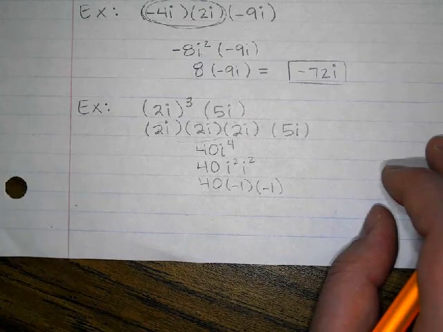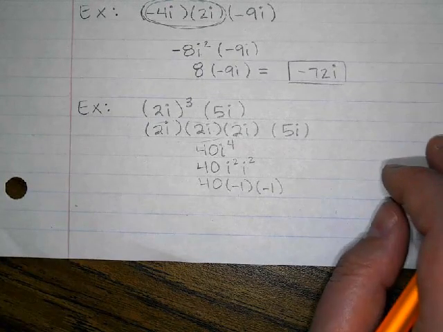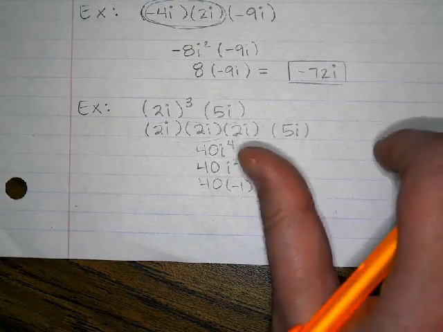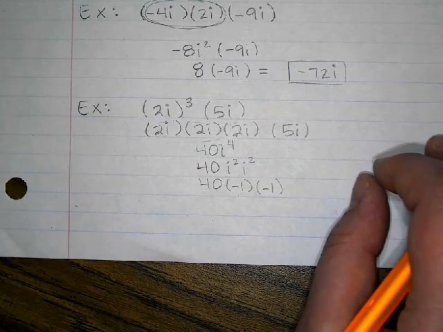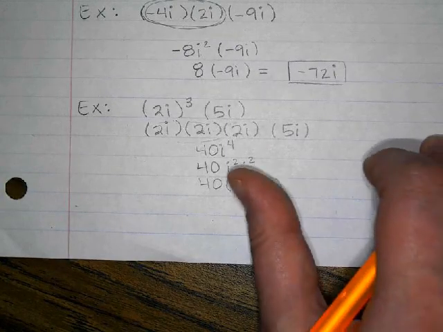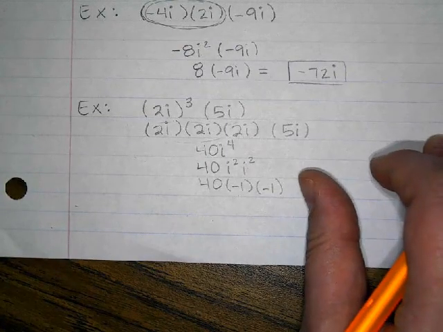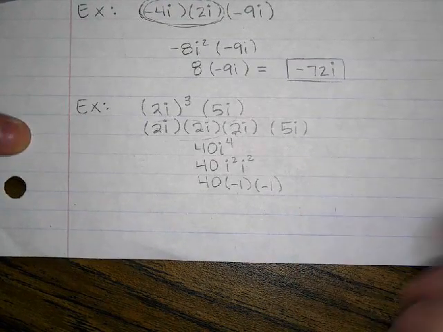So I looked at the 40. I had an i to the fourth. And I said i to the fourth is i squared times i squared. And I was doing that because I wanted to see how many negative 1s there were. And it was negative 1 and negative 1. There were 2 of them multiplied together, and it was nice. They canceled each other out. So my final answer is 40. Okay.